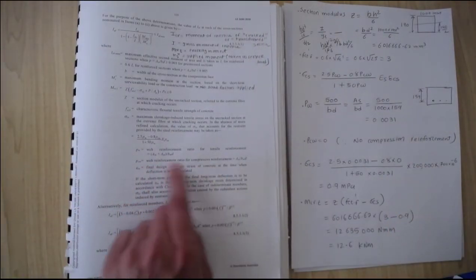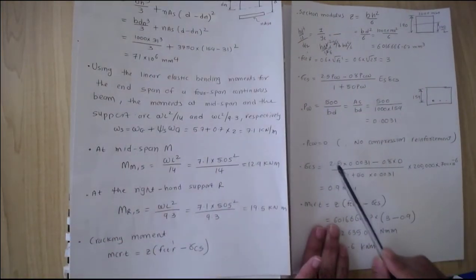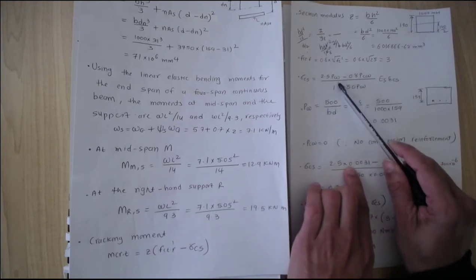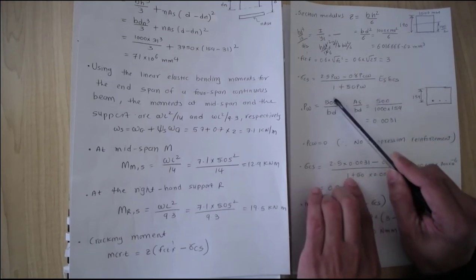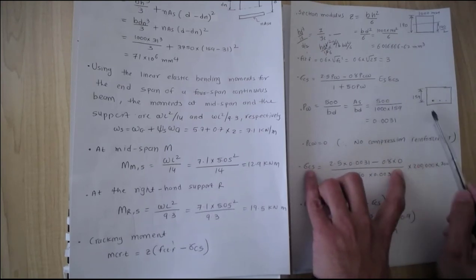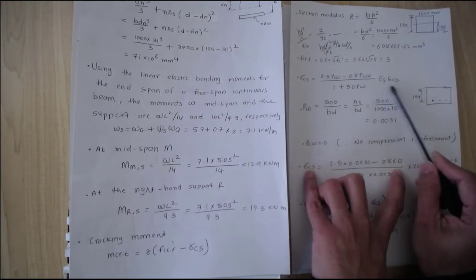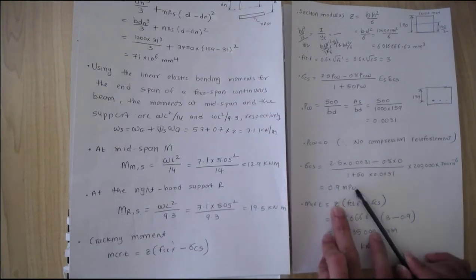pcw is defined here, which is the compression reinforcement in your web. We don't have any compression reinforcement, so we substitute pcw equal to 0. So 2.5 times this pw, the tensile reinforcement ratio, take away 0.8 times 0, over 1 plus 50 times this pw, 0.0031. The Young's modulus of the reinforcement is 200 thousand, and the shrinkage strain is given in the example. Please check the first video of this series, where you will find this shrinkage strain, say 100 times 10 to the power minus 6. So you get 0.6 megapascals.